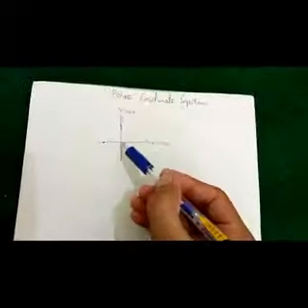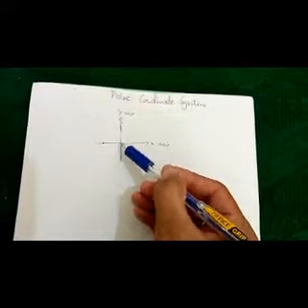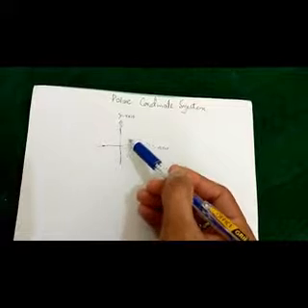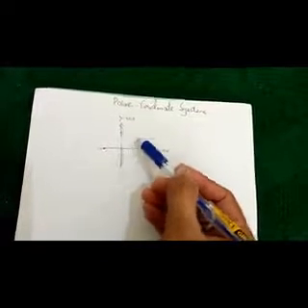The reference point is called the pole, P-O-L-E, pole, and the ray from the pole in the reference direction is the polar axis.